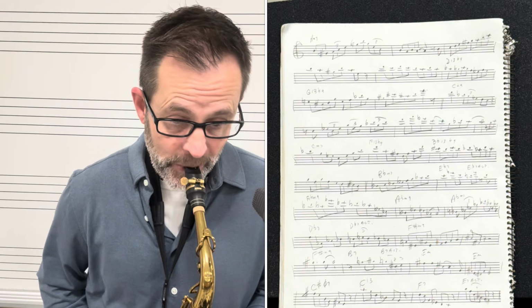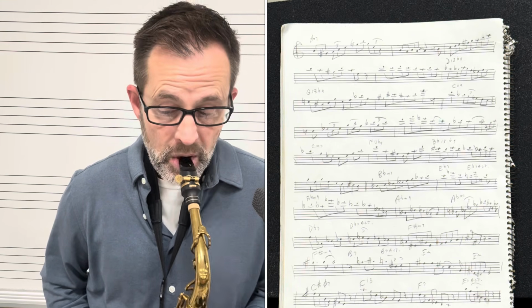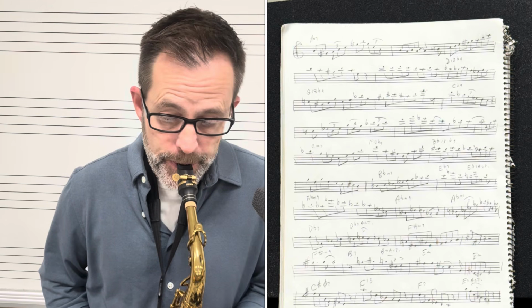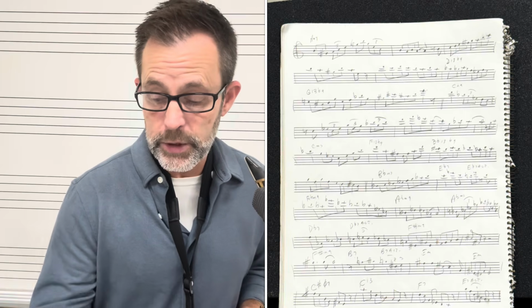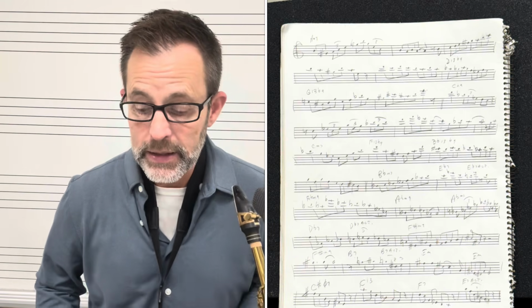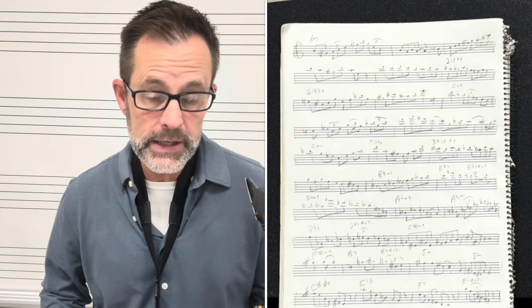A flat, B, and D, which is what Larry uses here. He uses a D triad over the F13. Now, the D is the 13.